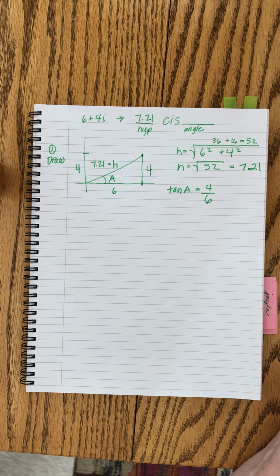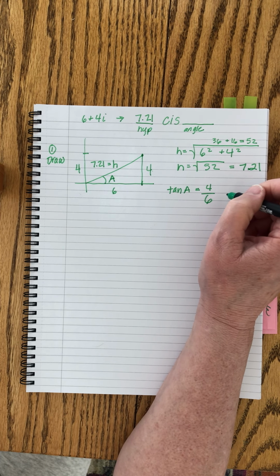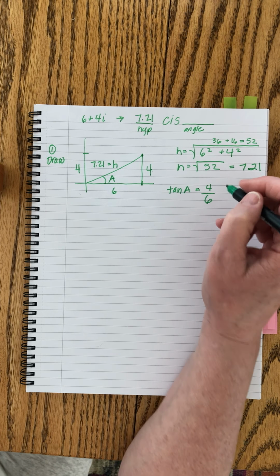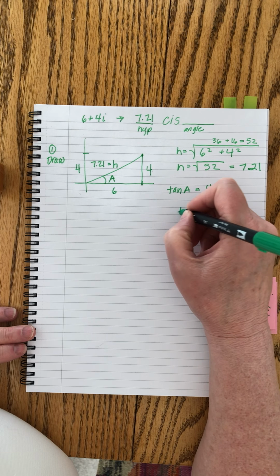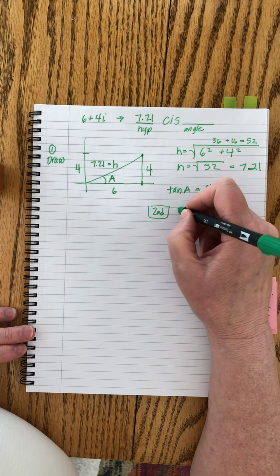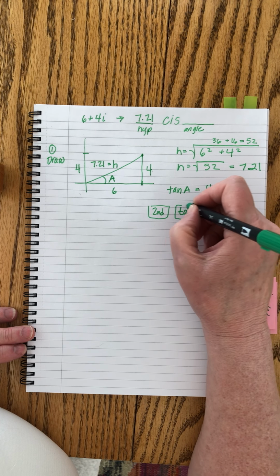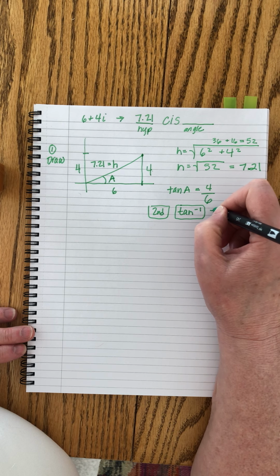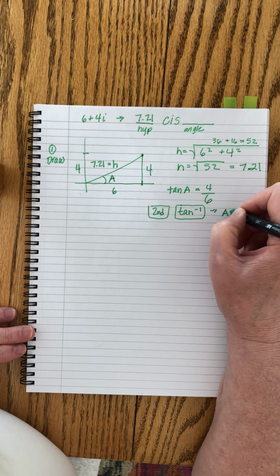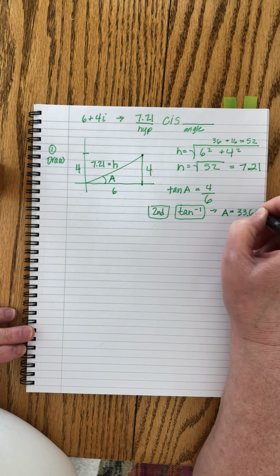Okay, so again, you can use your calculator, and what you'll do is you'll enter 4 divided by 6 equals, and then you'll use the second key, and you'll use the tangent inverse, and that will give you the degrees to tell you that A is 33.69 degrees.